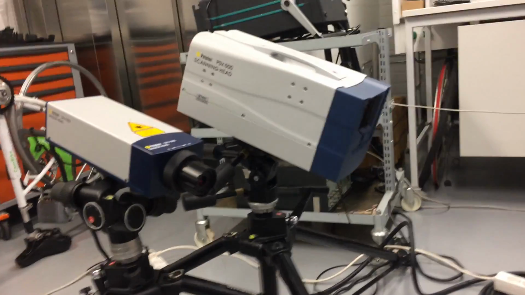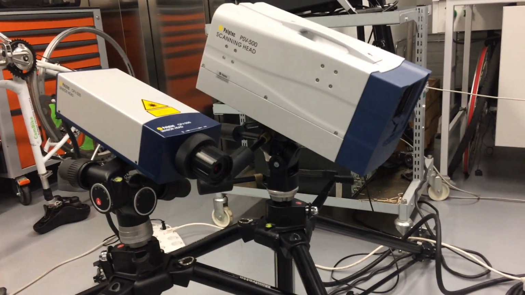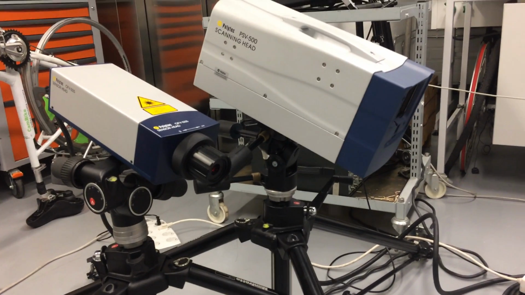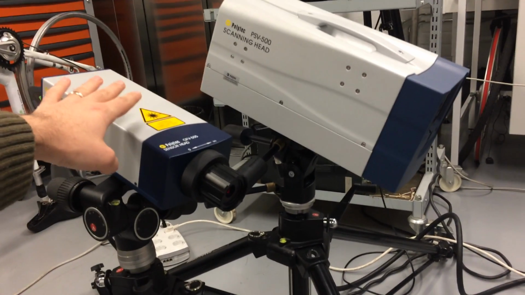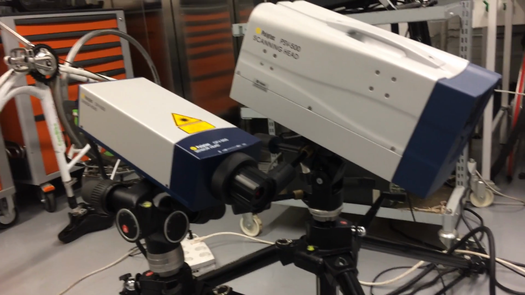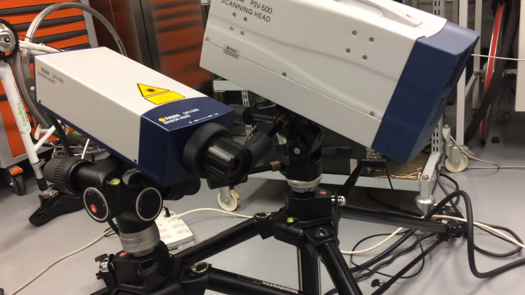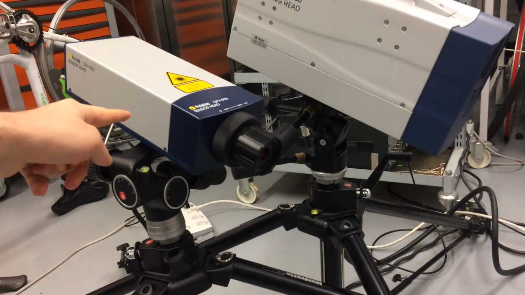And here we have two laser heads to measure those frequencies. We have one laser head here. It's for a reference point. So basically this is a reference point of the vibration measured with this.